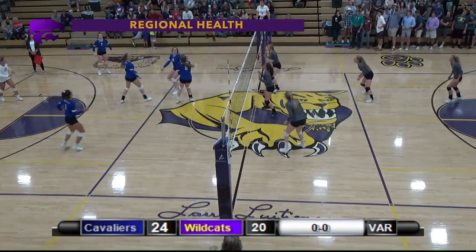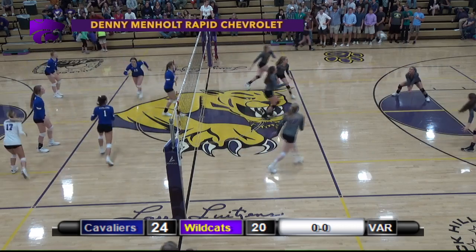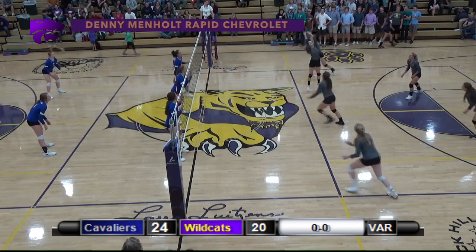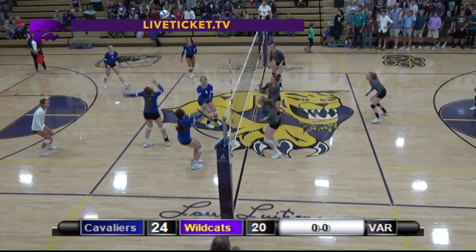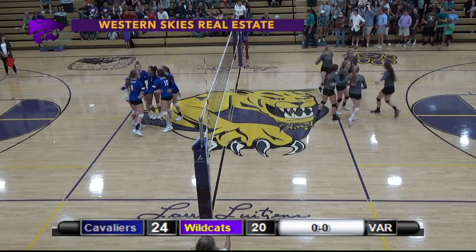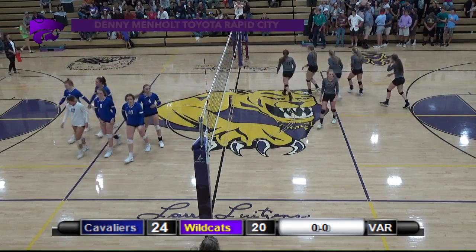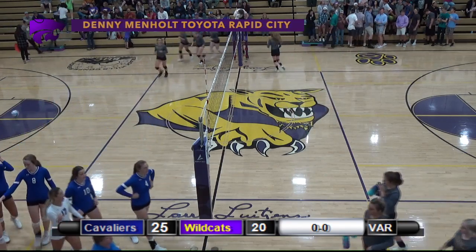Into the ceiling, and it's over. Galke couldn't get it. Benson dug it right out of there. And there's a kill. That would be number 10, Marin Duffy, that got the hit on that one. That makes the first game 25-20.